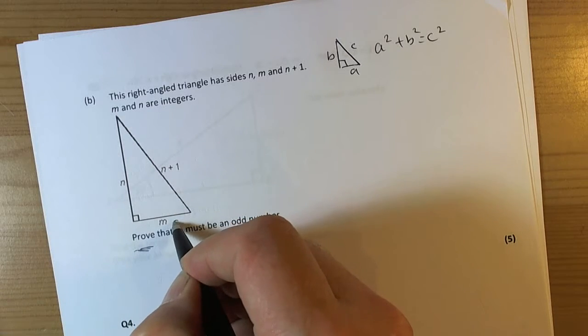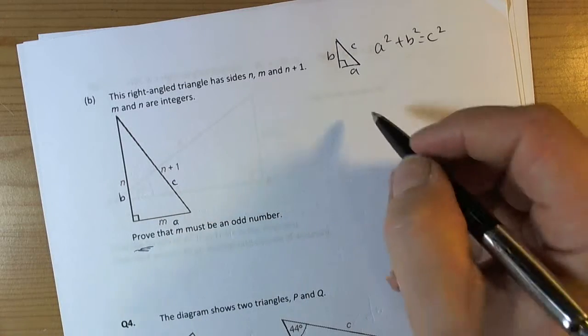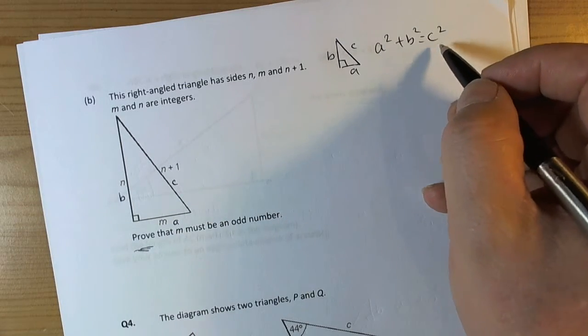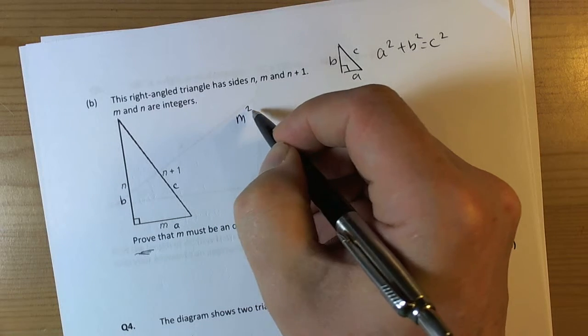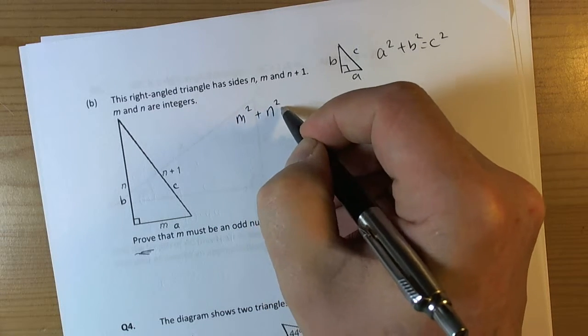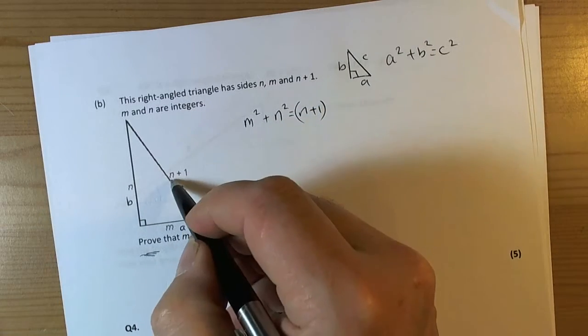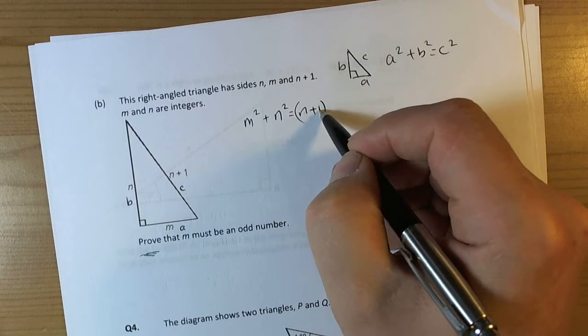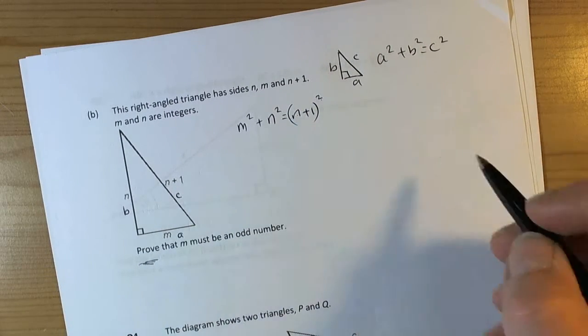So again, we'll go through the process of labelling the triangle. So these are the sides we're going to use. So we start with the rule, and the proof is literally to write out what we've got. So we've got m squared plus n squared equals n plus 1 squared. Now because there's two terms in there, we're going to write out n plus 1 in a bracket squared to remember it's all of this that's squared.